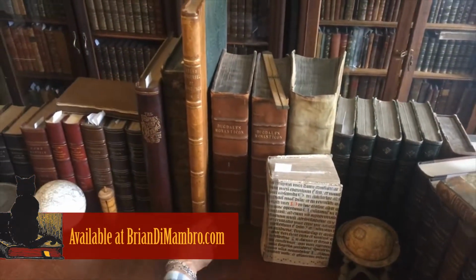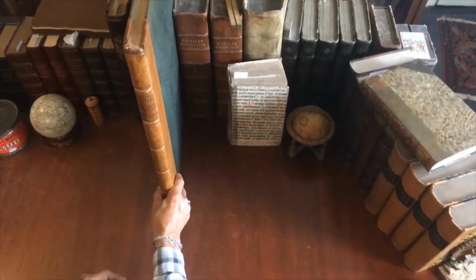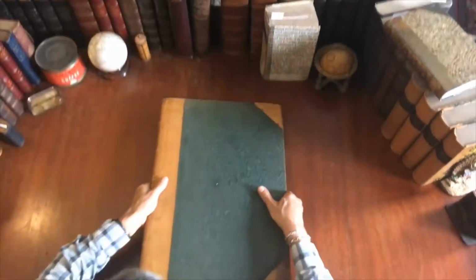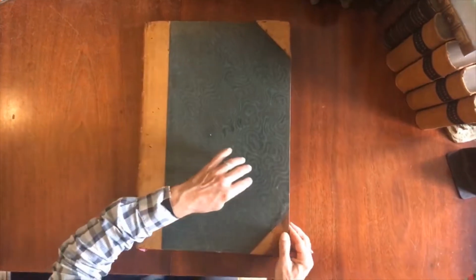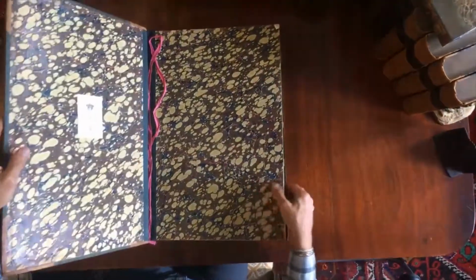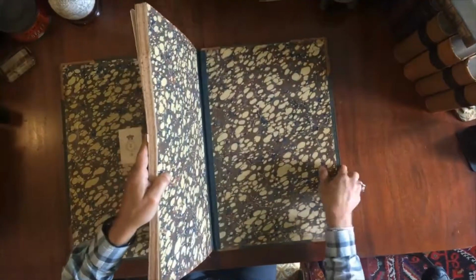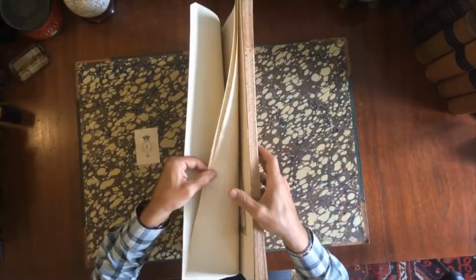Let's examine this monumental early 19th century atlas by Brue. It is almost elephant folio, in a period leather binding with patterned paper covers and marbled endpapers. It's very heavy. The maps are all printed on very thick, heavy paper.